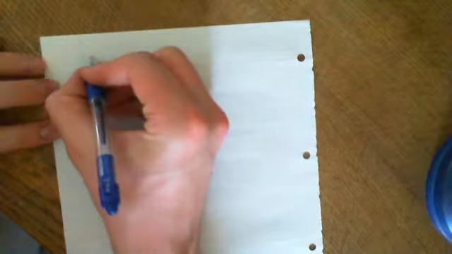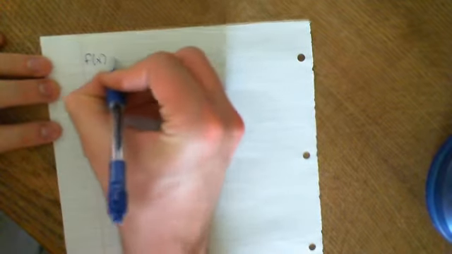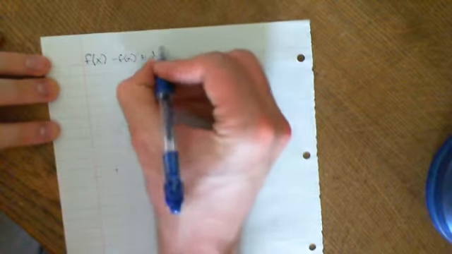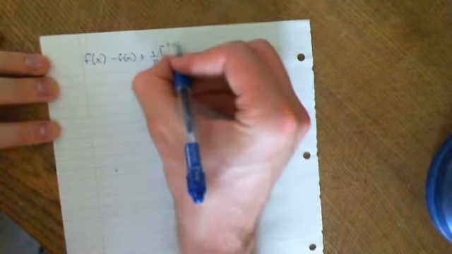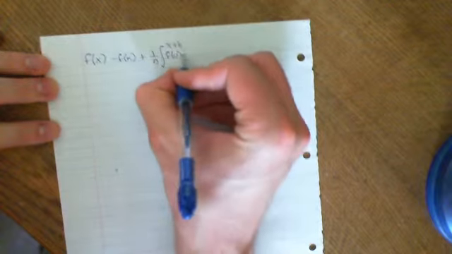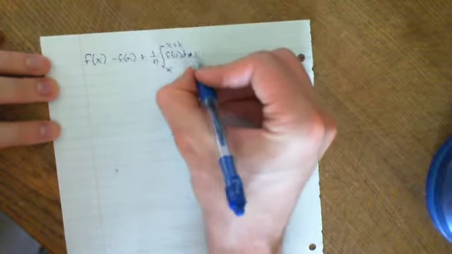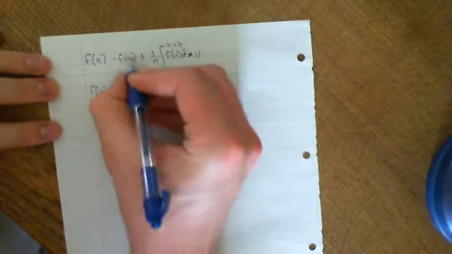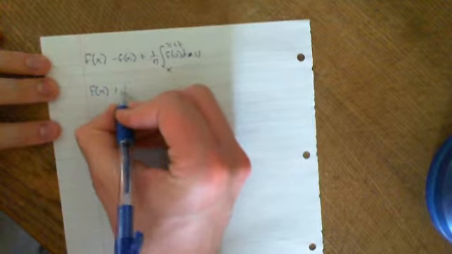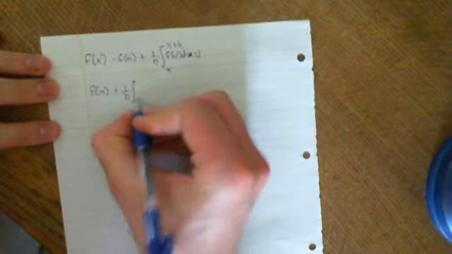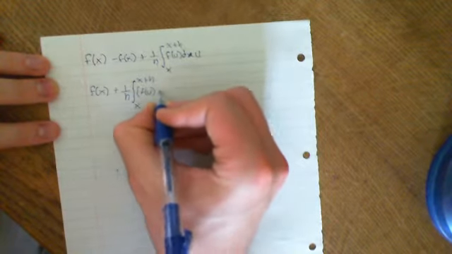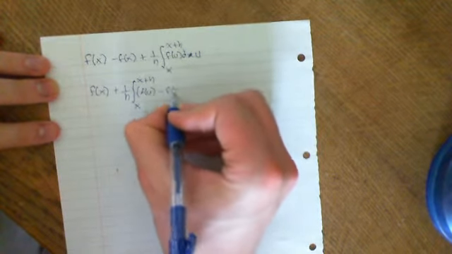So we have the f of x minus f of x, I'm just rewriting it back out, plus 1 over h, the integral from x to x plus h of f of u du. Du, not dx. Okay, so if we wanted to pull this within the integral, we could write it as 1 over h, the integral from x to x plus h, f of u minus f of x, couldn't we?